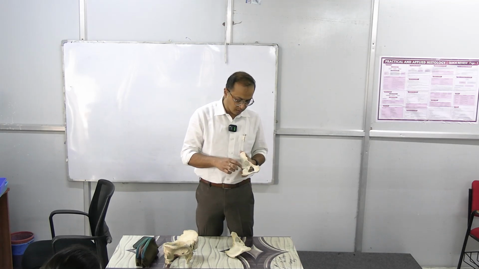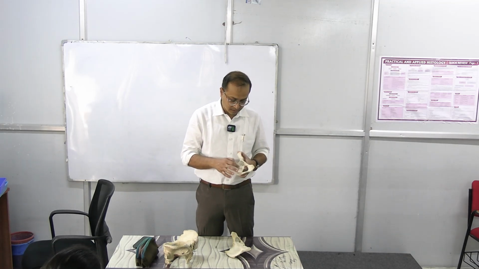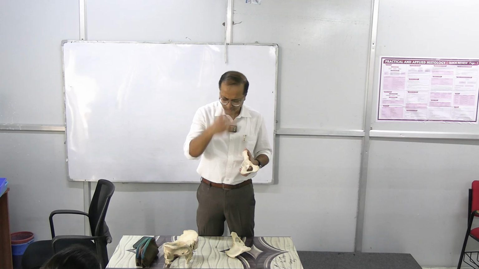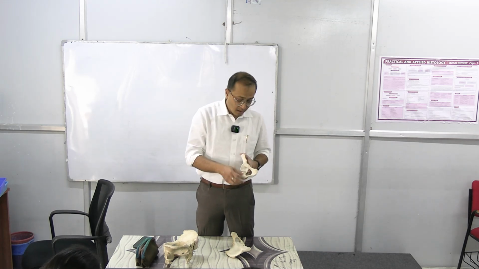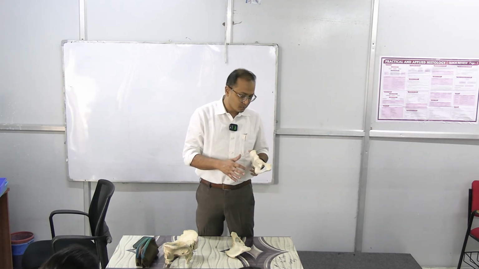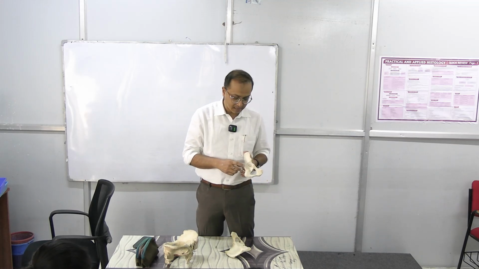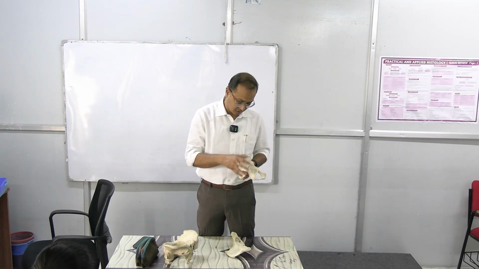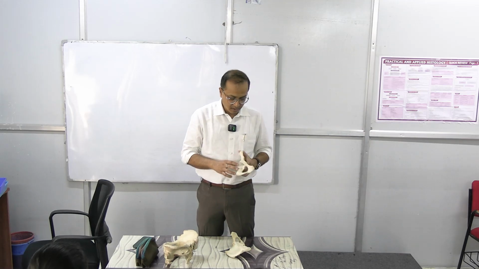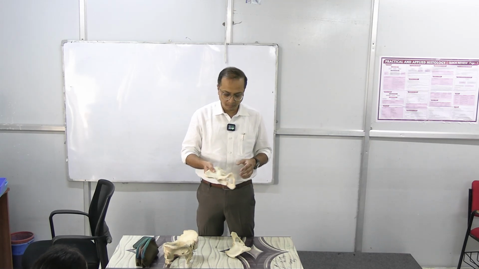This groove we call the facet, the acetabular facet, and this opening we call the obturator foramen. On top of that we have this groove, which we call the acetabular notch or acetabular space. So, these are the general features or general parts of this bone.